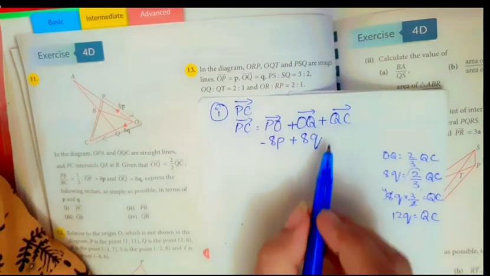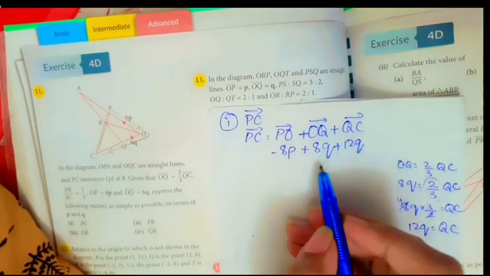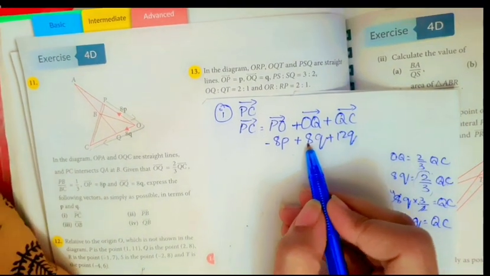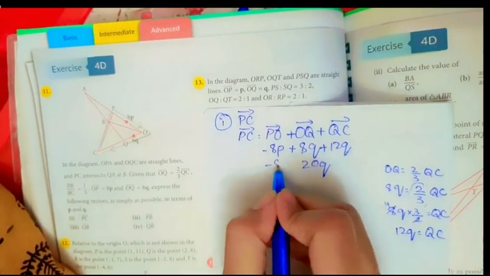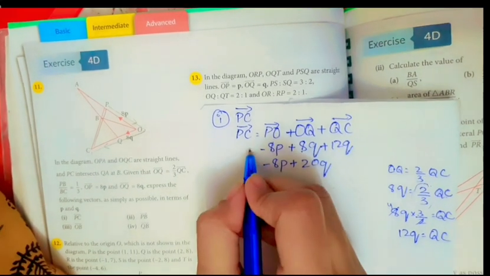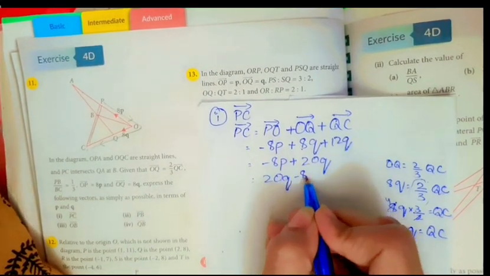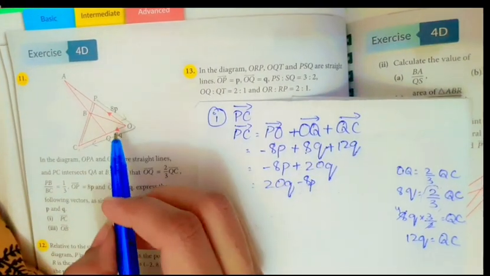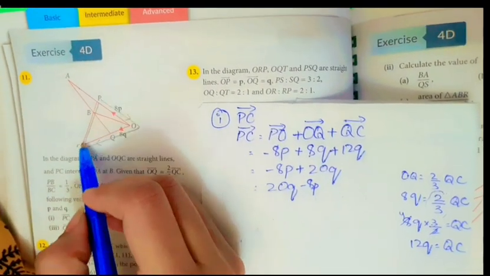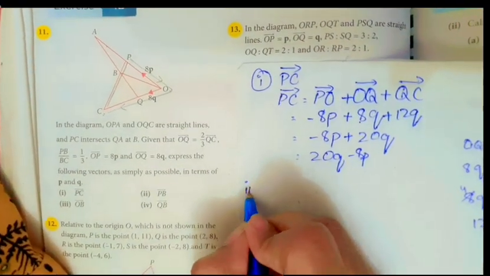So the value of QC is 12Q. And you know that 8Q plus 12Q would be 20Q minus 8P. To write it more beautifully, we can write it in the form of 20Q minus 8P. So the value of PC is 20Q minus 8P.